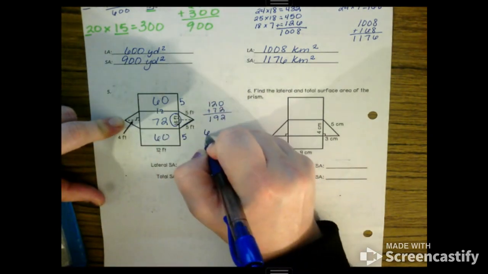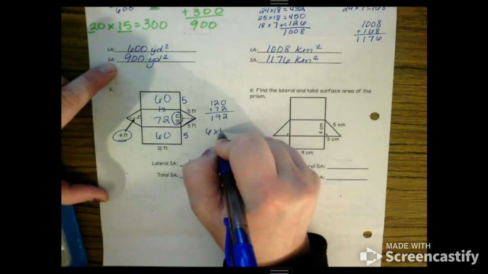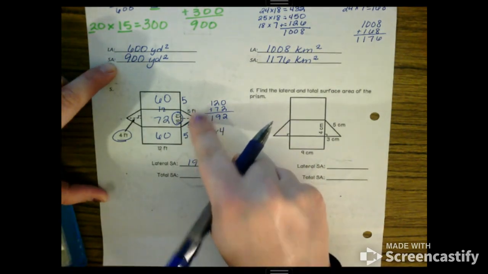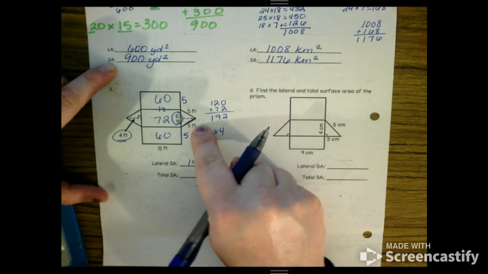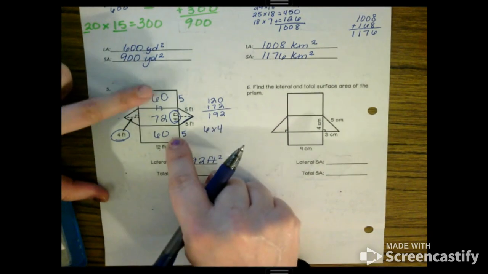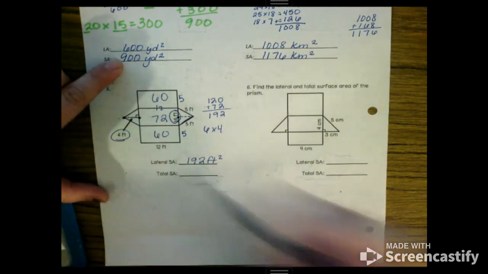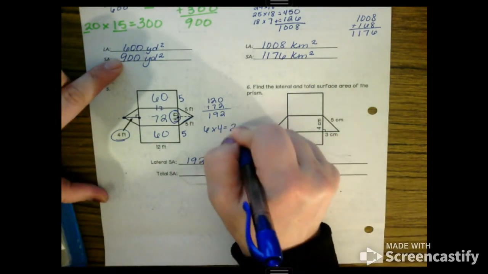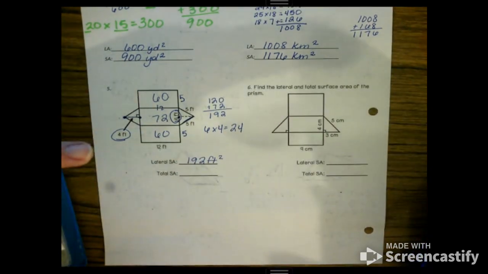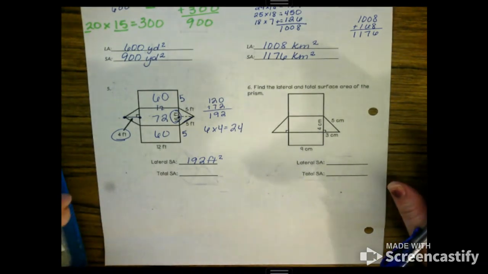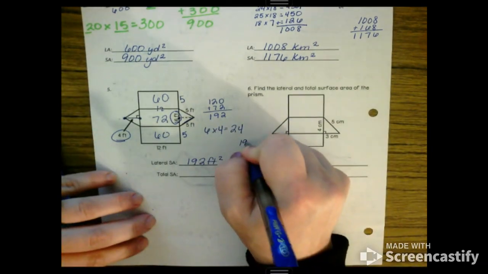All right, so now I need to find my triangles. What is the base measurement of my triangle? 6. What's my height of my triangle? 4. Okay, guys, remember, do I use my slanted sides of my triangle? What is the point of 5 being there? For my sides of my rectangle. But my height has to go from the base of my triangle to the top. All right, so that gives me 24. Do I need to half it? Why? Because I have 2. Okay, so I add 192.